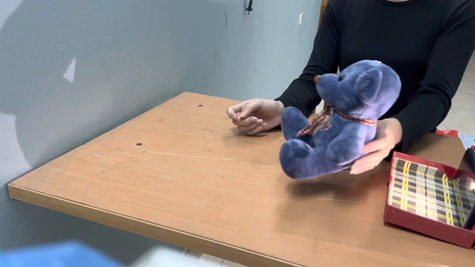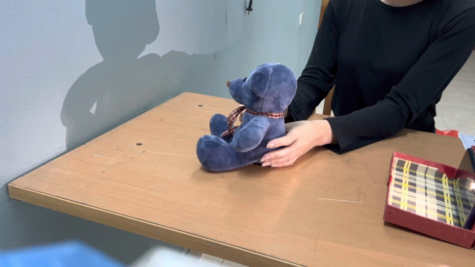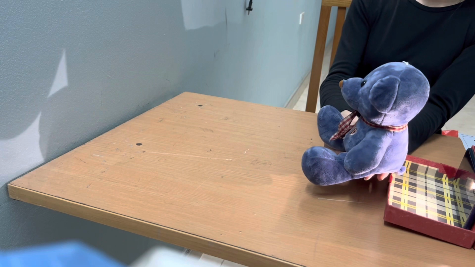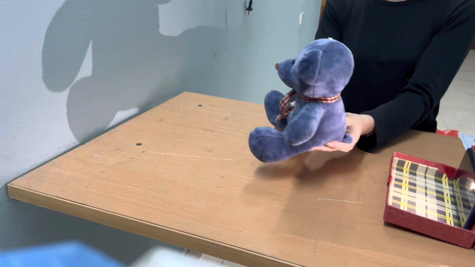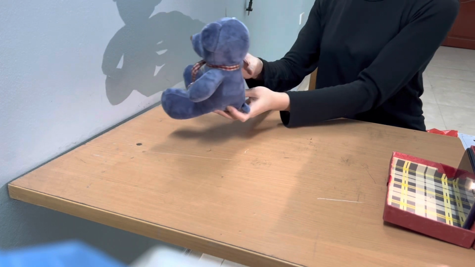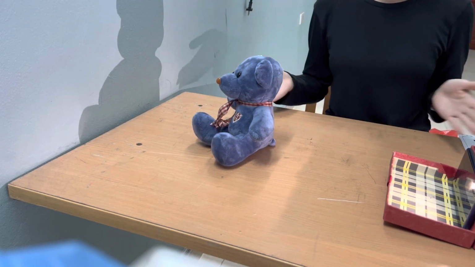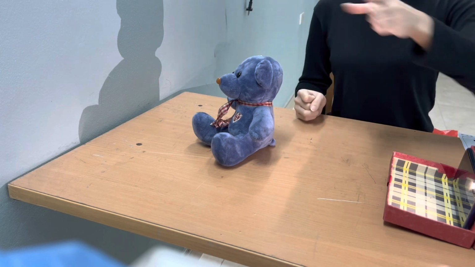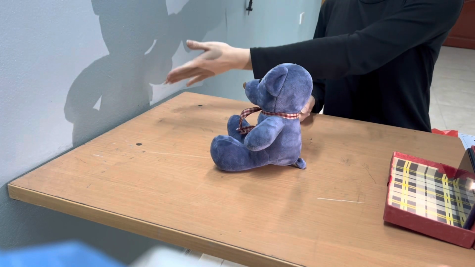Can you see, when you move the teddy bear, the size of the shadow will change? Let's observe one more time. When the teddy bear comes closer to the flashlight, the shadow will become larger. And when the teddy bear comes closer to the wall, further from the flashlight, the shadow will be smaller. So now we can draw a conclusion from this experiment. The distance between an object and its light source affects the size of a shadow.